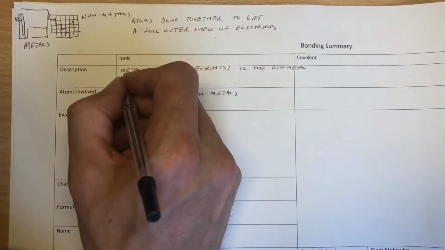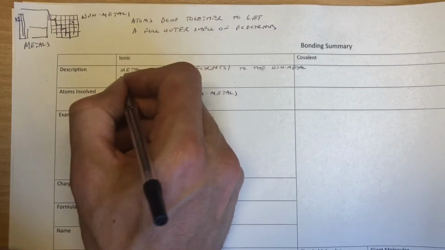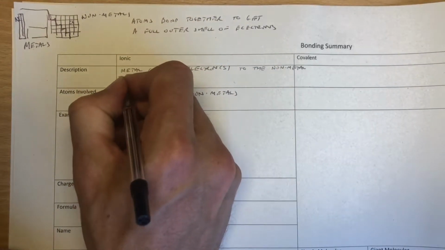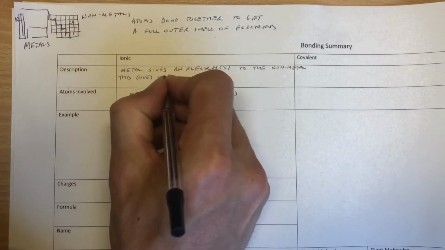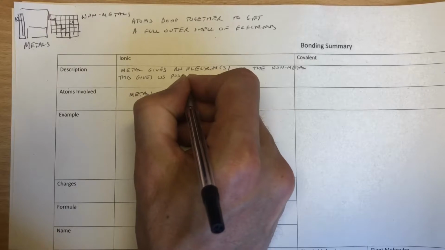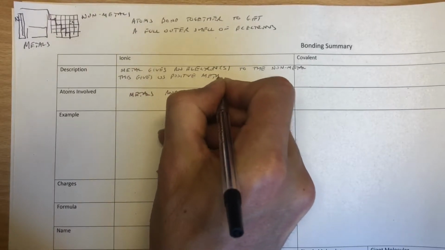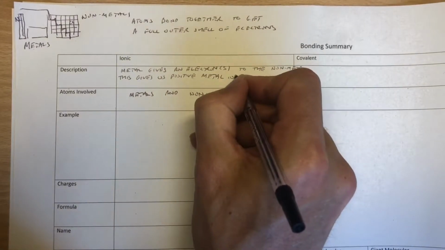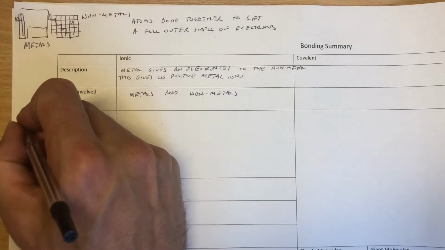In passing that electron over, the atoms become charged. This gives us positive metal ions. Next thing for the top here, an ion. Should we write it over here? I'll do it on the side.